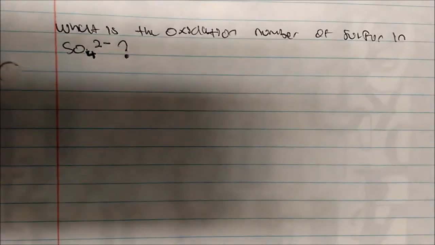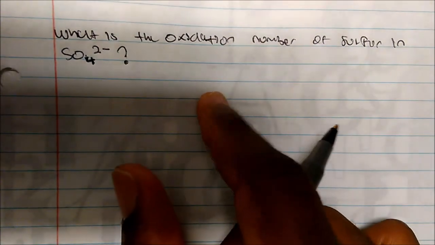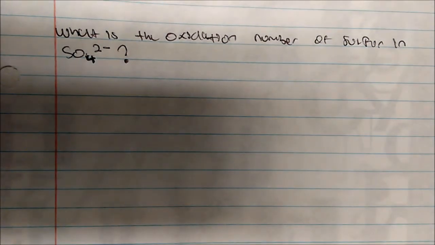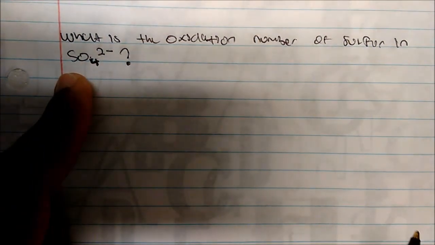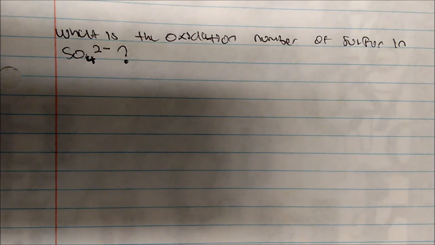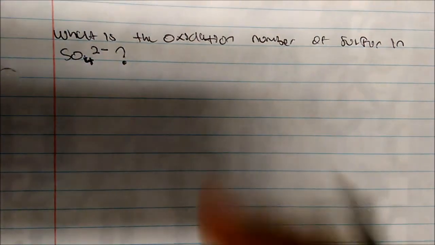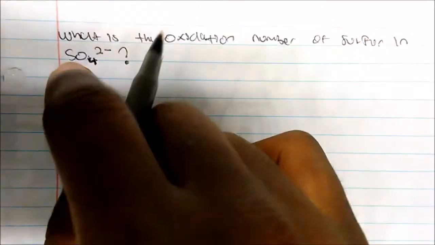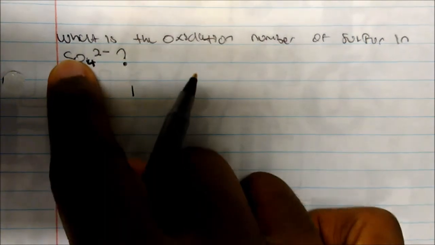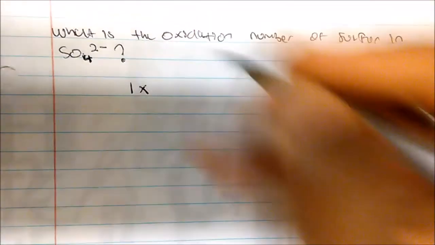Now let's look at another example. So what is the oxidation number of sulfur in this here? Well, again, remember we said that the number of atoms multiplied by their oxidation number will equal the overall charge, which is -2. Okay, and so if I look at this, how many sulfur atoms do we have? We happen to have 1. Okay, what's the oxidation state? We don't know. That's what we're solving for. So we could say that's X. And because it's a sum, we're going to add.